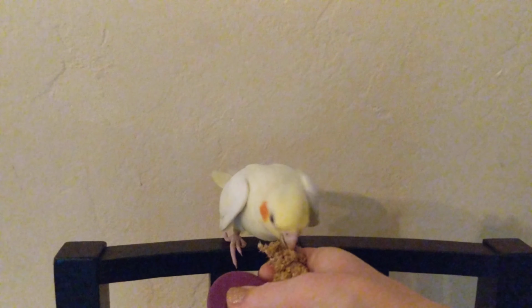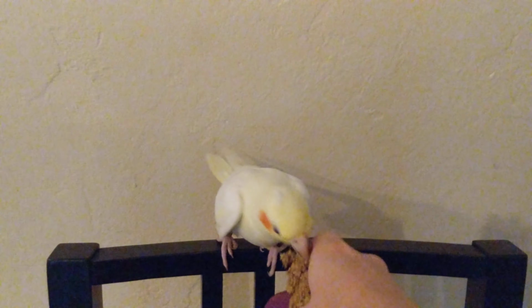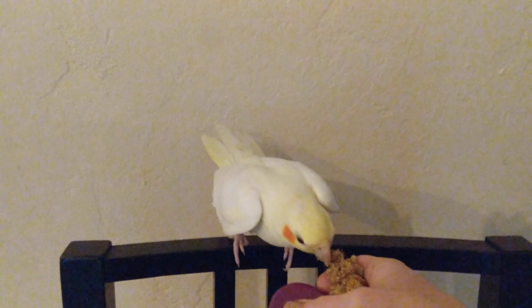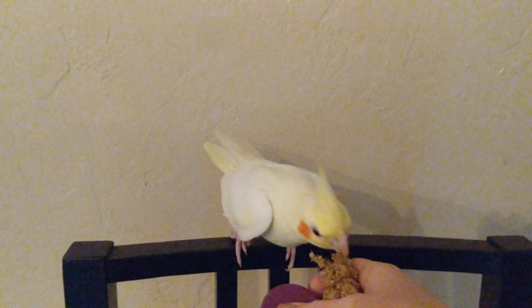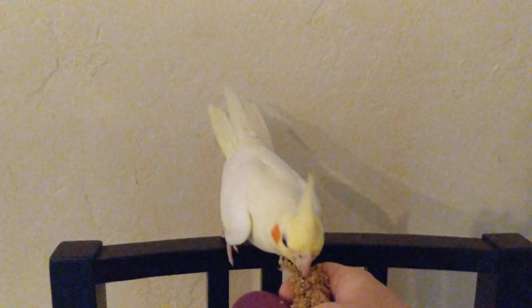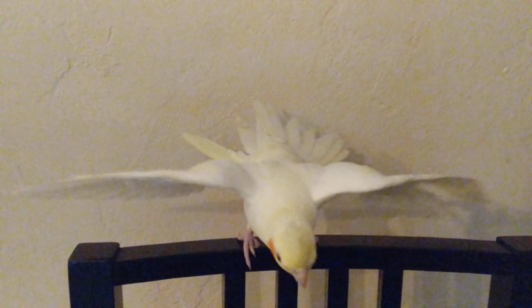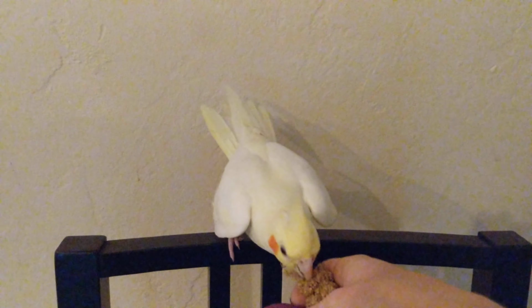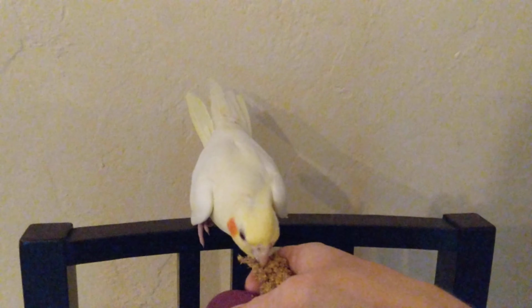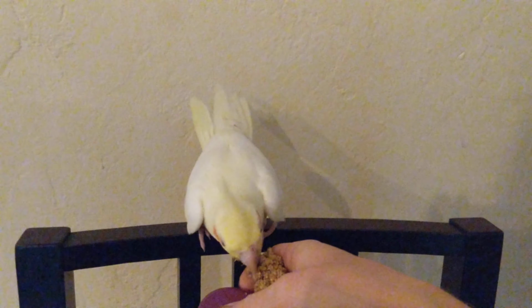So to condition the clicker, click and treat immediately. Now once your bird knows what the clicker means, you can put more time in between the delivery of the clicker and the treat. It doesn't have to be right away. And you'll know that your bird knows what it means when you can click and watch them look around for the food. So notice Taki's head was down and he was staring at my hand because he knows that when he hears that click, food is coming.